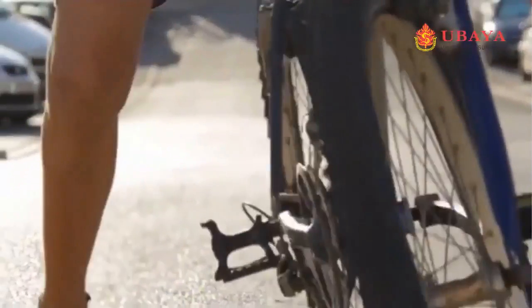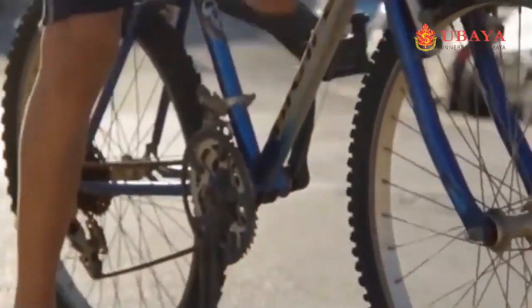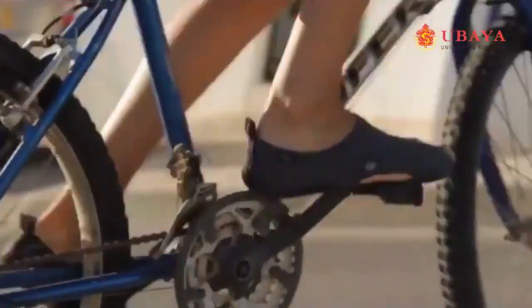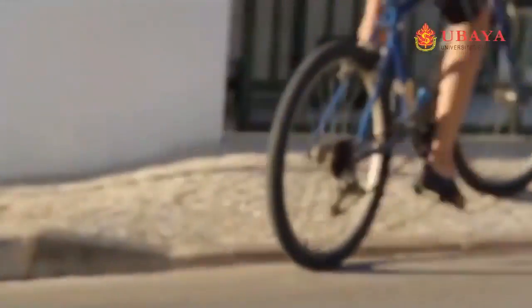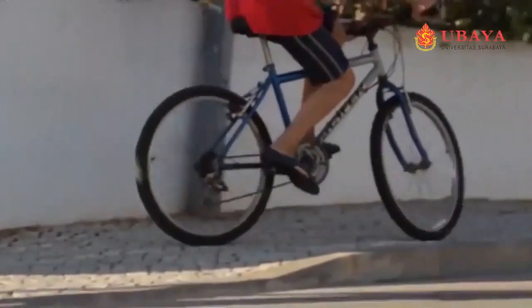Okay, to make it clear, this is an example taken from the book. This is a product. I think everybody knows about the product. It is a bicycle, and some people call it a mountain bike. But what is the most critical feature of the bicycle?